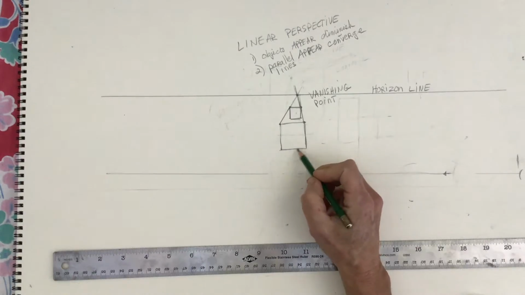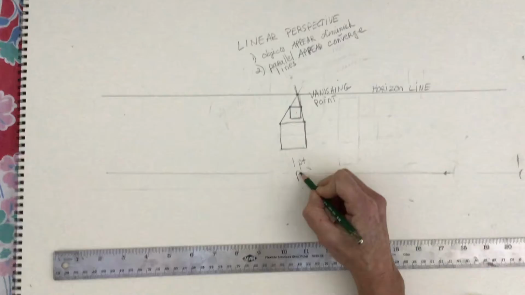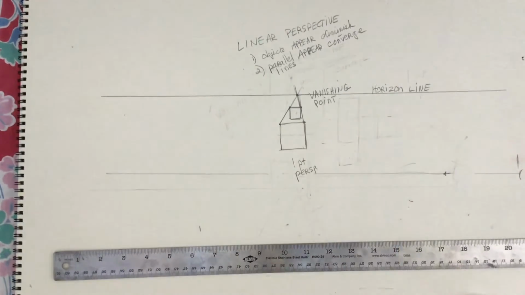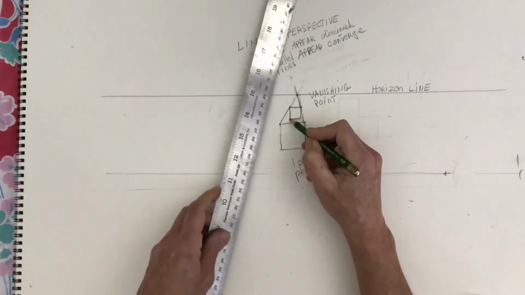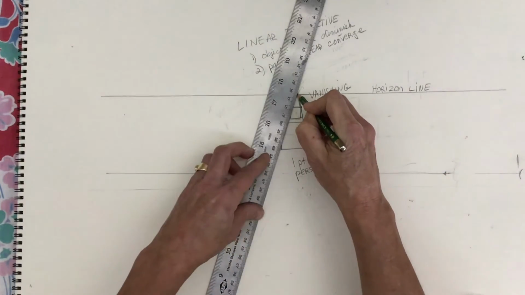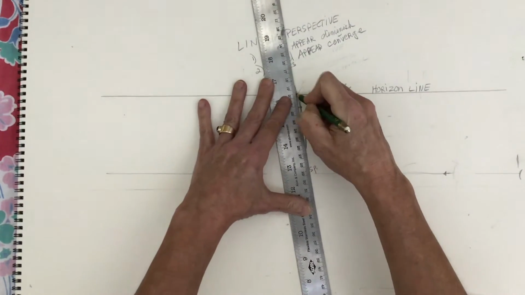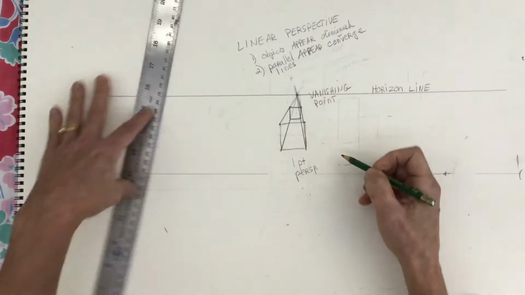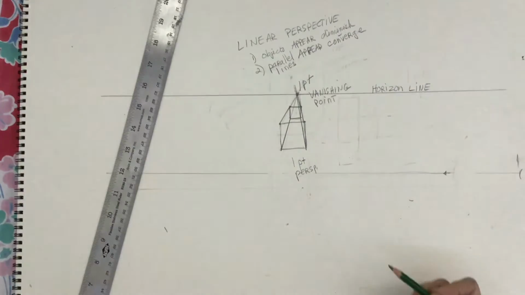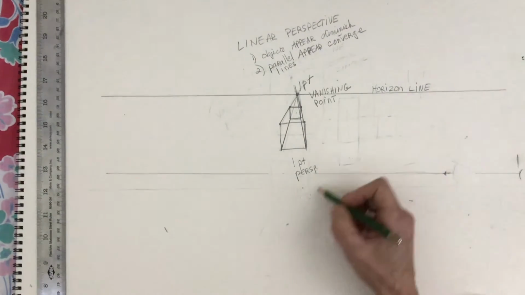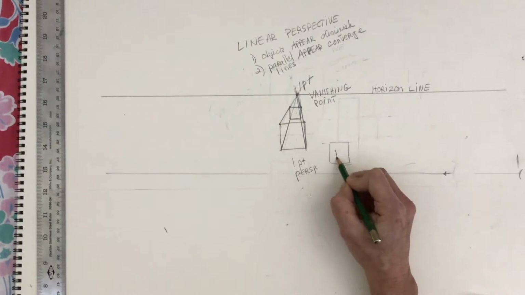Now, when we are looking straight on at a box, we call that one-point perspective, because if you connect all the corners, they're going to converge at the same vanishing point. And so all the corners converge at one point. It's one-point perspective. Every time that you see the flat side of an object, you are seeing it in one-point perspective.